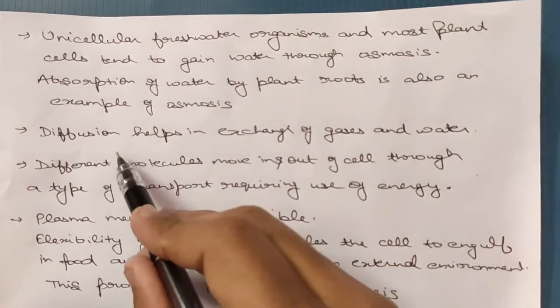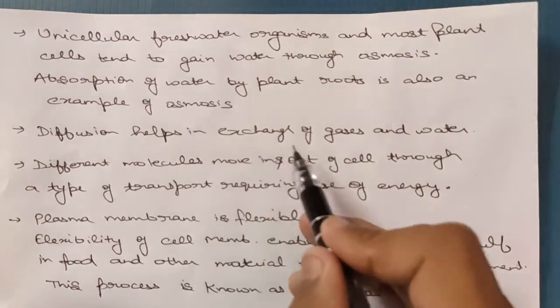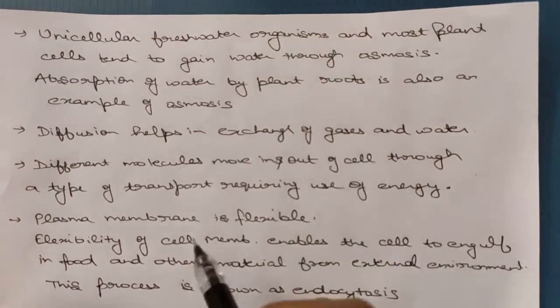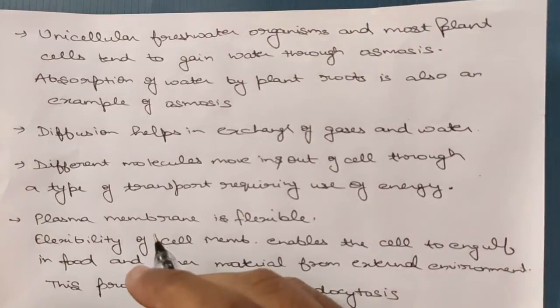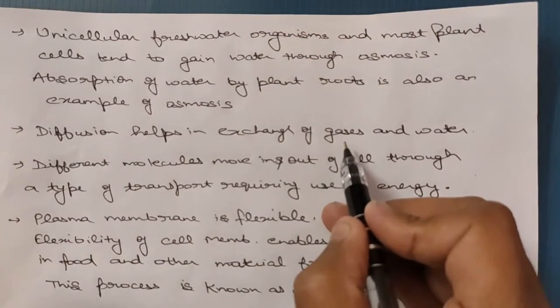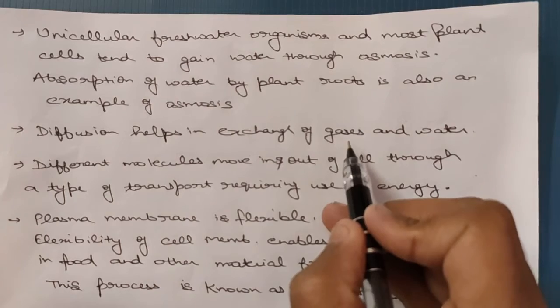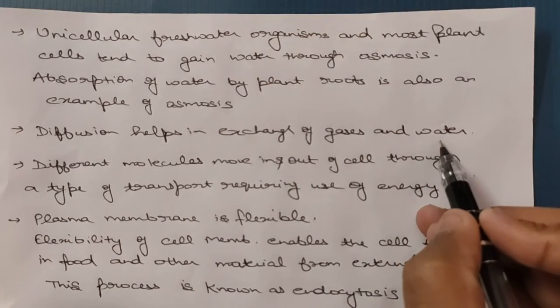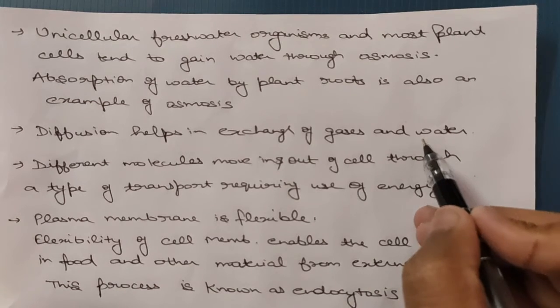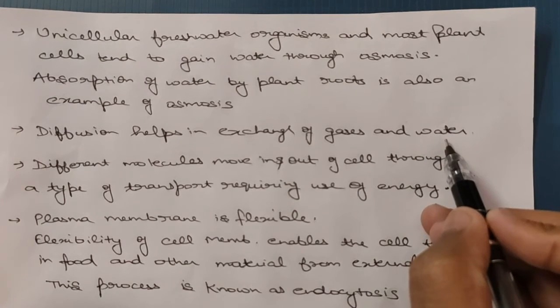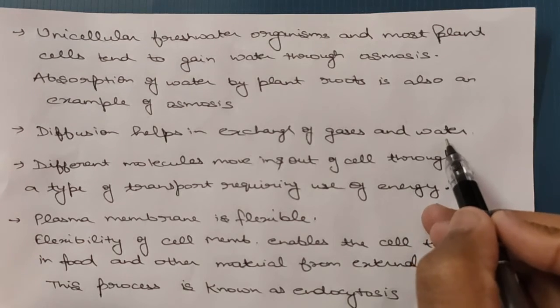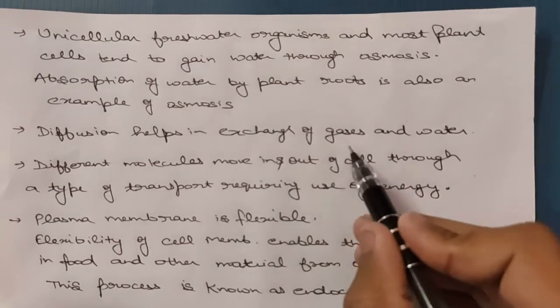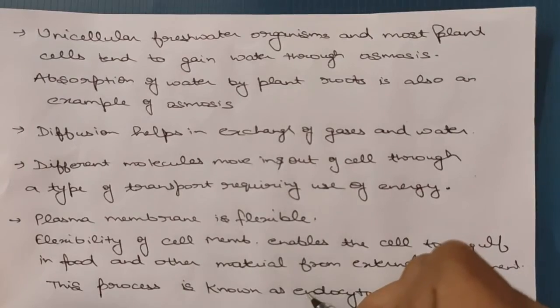Okay, and as we have talked earlier, diffusion helps in the exchange of gases and water. We have discussed it earlier. I told you that carbon dioxide and oxygen are exchanged into the cells through the process of diffusion, and in the previous three solutions we were talking about water. So the special case of water is the movement known as osmosis through the selectively permeable membrane. Okay, so diffusion helps in exchange of gases and water.